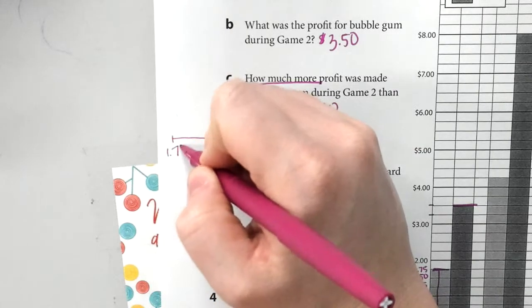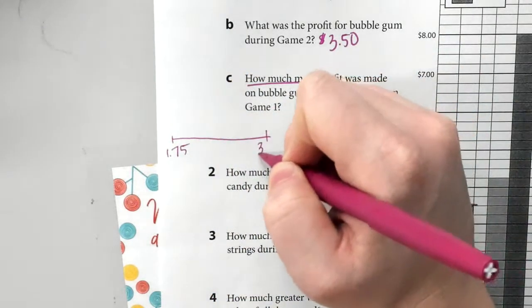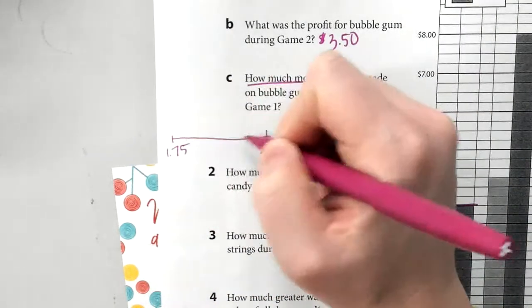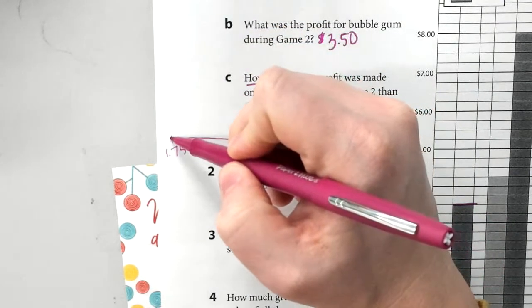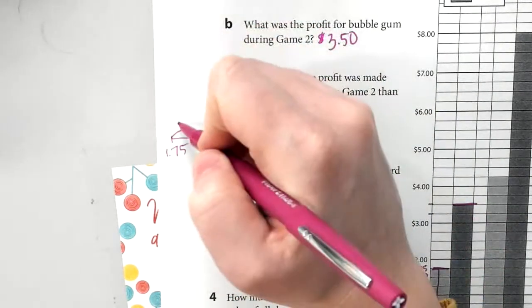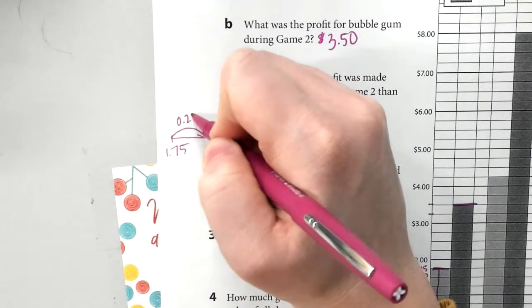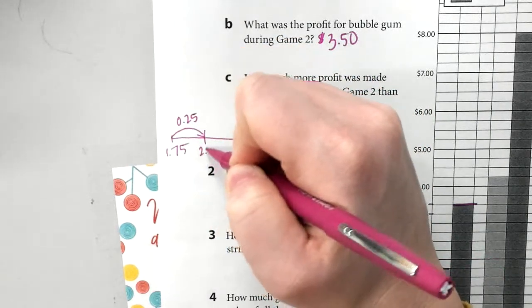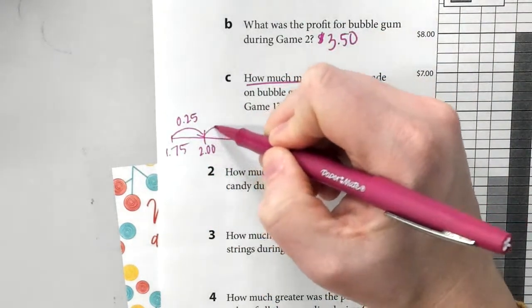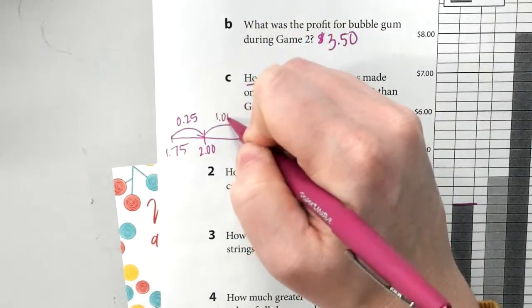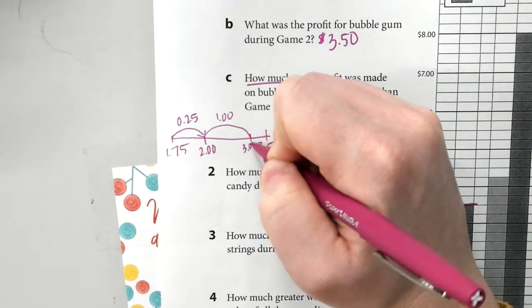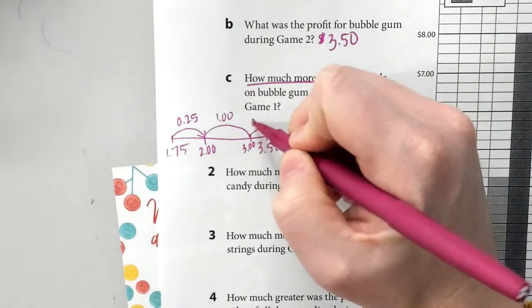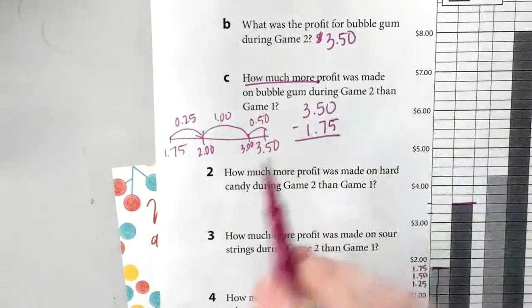I have $1.75 and I'm trying to get to $3.50. What's the difference in between? I can make a jump of 25 cents to get to $2. Then I can make a jump of $1 to get to $3, and then make a jump of 50 more cents to get to $3.50.